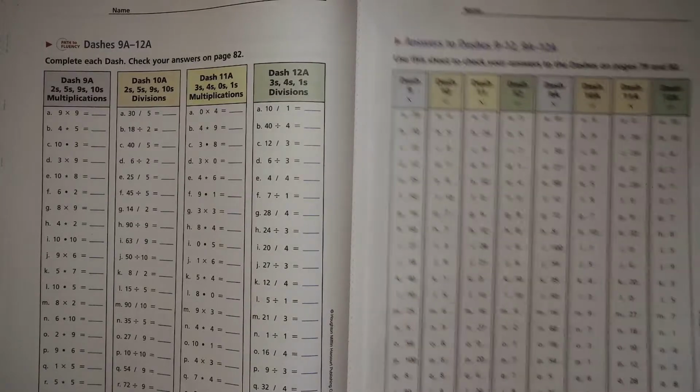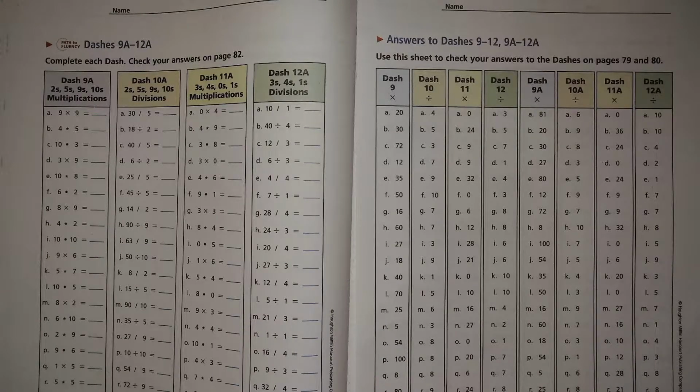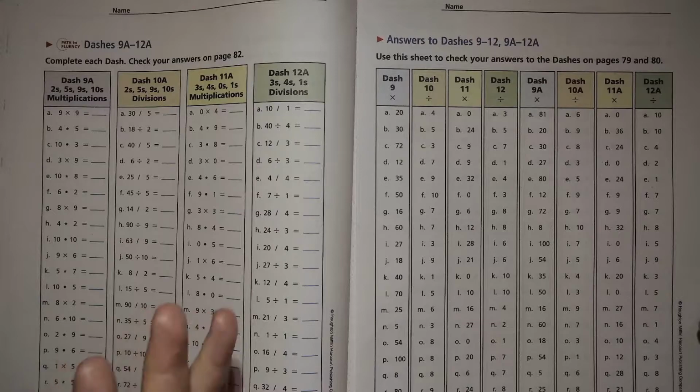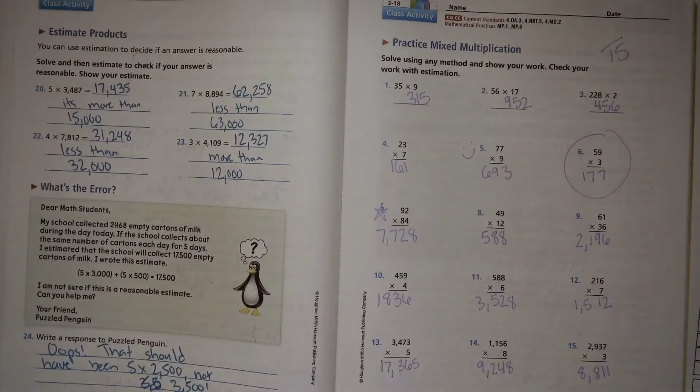Now, you might be thinking, Mrs. Smith, what's the big deal about practicing? I can just draw a picture. Well, drawing a picture is a good way to build your understanding of how to solve these, but here's a sneak peek towards 4th grade.